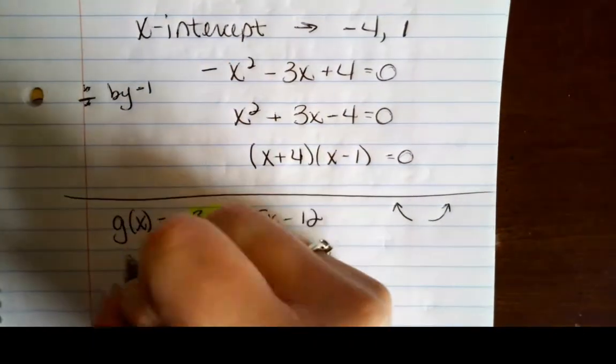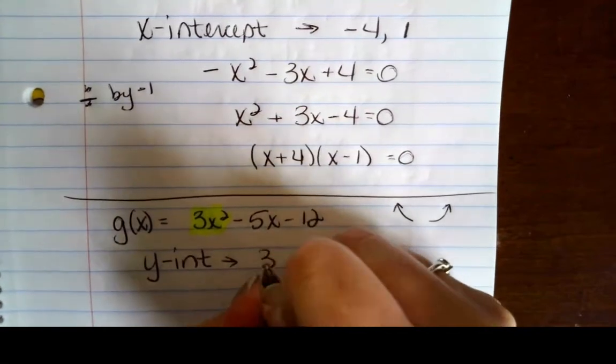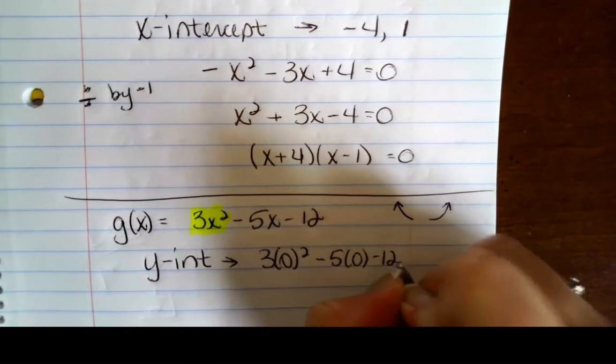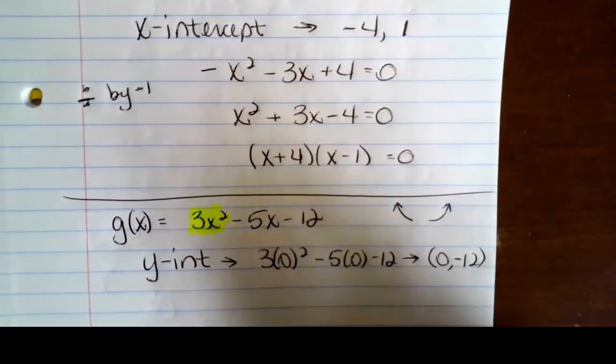Now I'm going to find the y-intercept, which means I am going to put in zeros for my x's, which gives me, if I put in a 0, a negative 12.